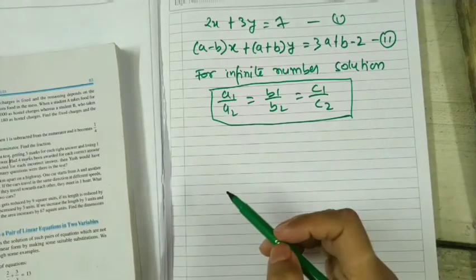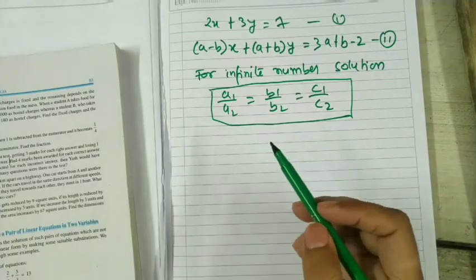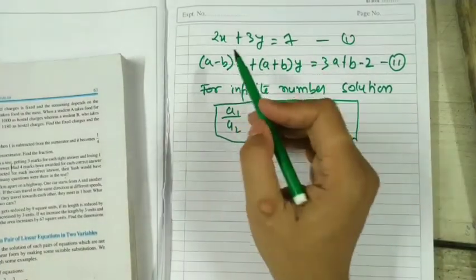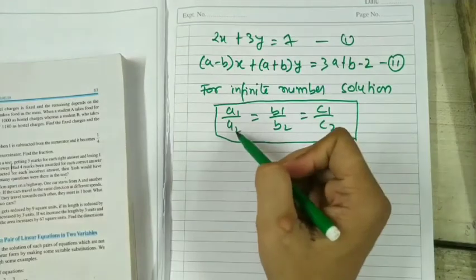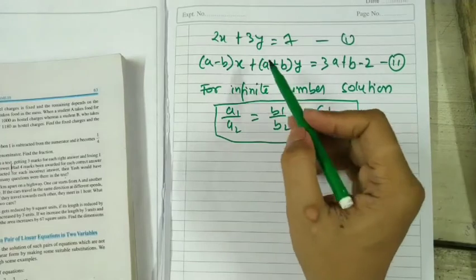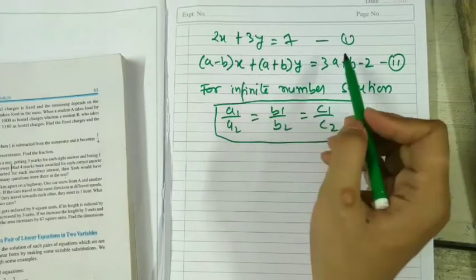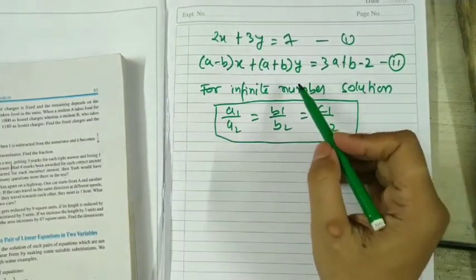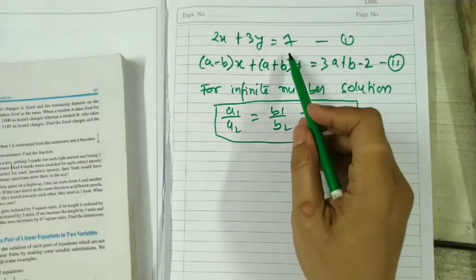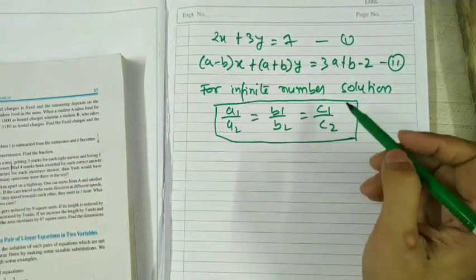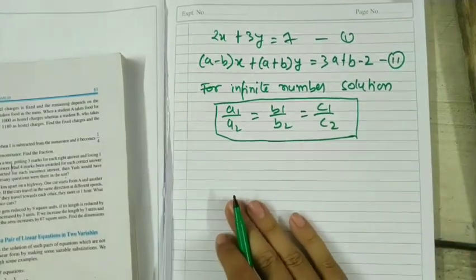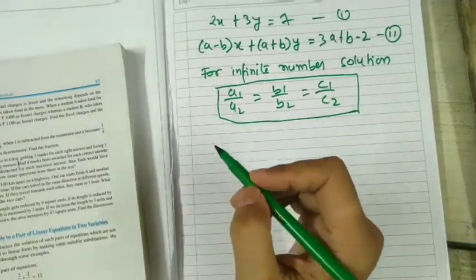Now what we have to do? We have to put the values of a1, a2, b1, b2 and c1, c2. Here a1 is the coefficient of x in equation number 1 and a2 is the coefficient of x in equation number 2. Similarly, b1 is the coefficient of y in equation number 1 and b2 is the coefficient of y in equation number 2. Similarly, c1 is the constant term of equation number 1 and c2 is the constant term of equation 2.